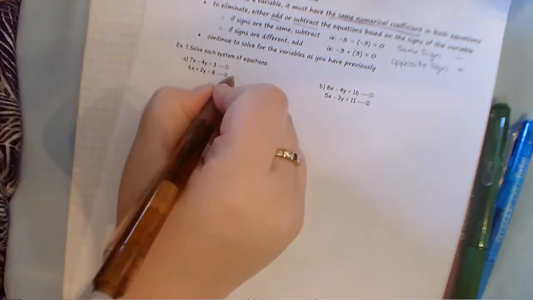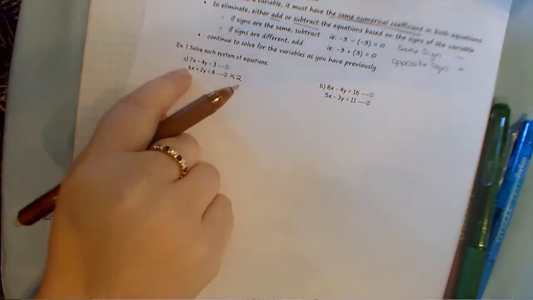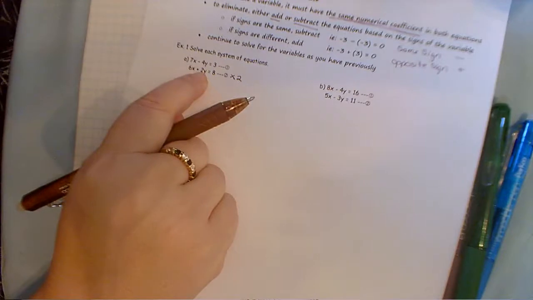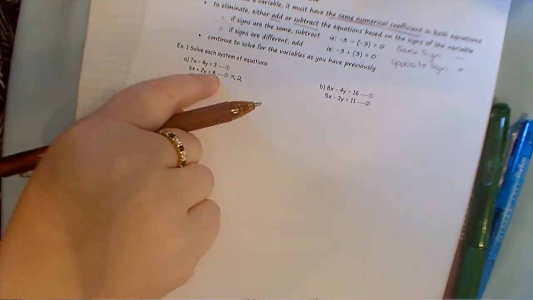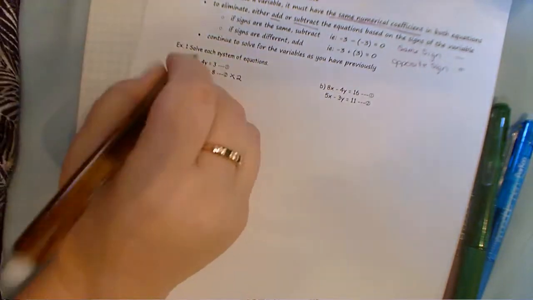You can just go times 2 right there next to it. So that means you're taking that first equation and you're multiplying through by the number 2. So the first part gets times by 2, the second part gets times by 2, the last part gets times by 2. So what does that look like?